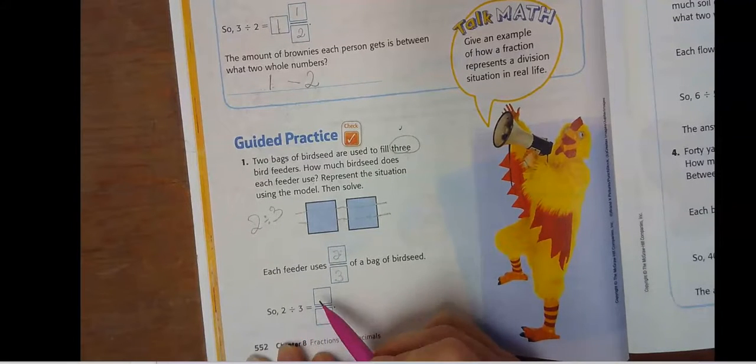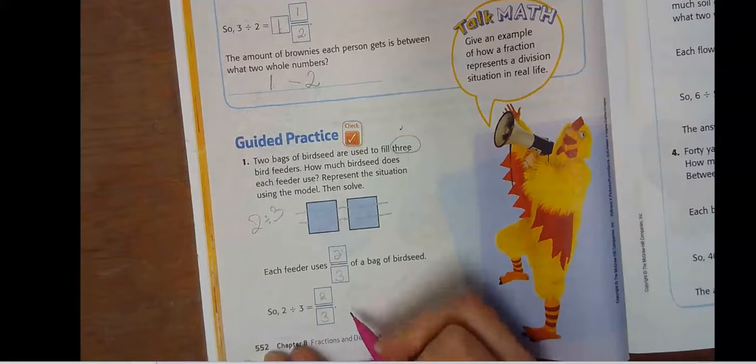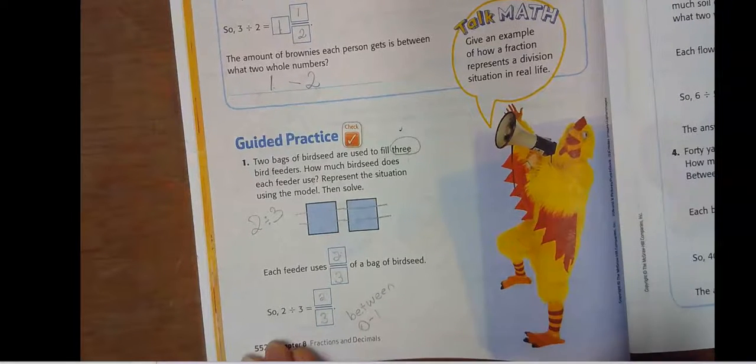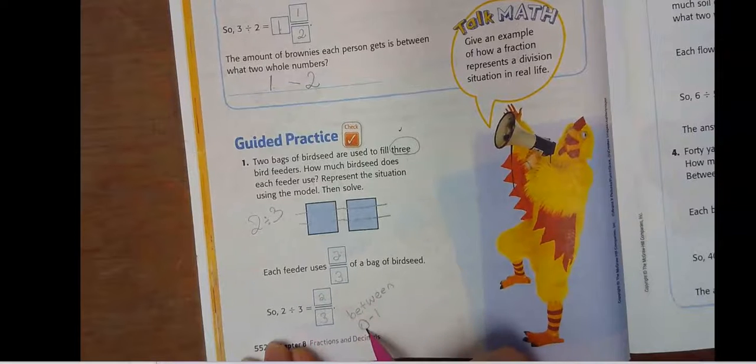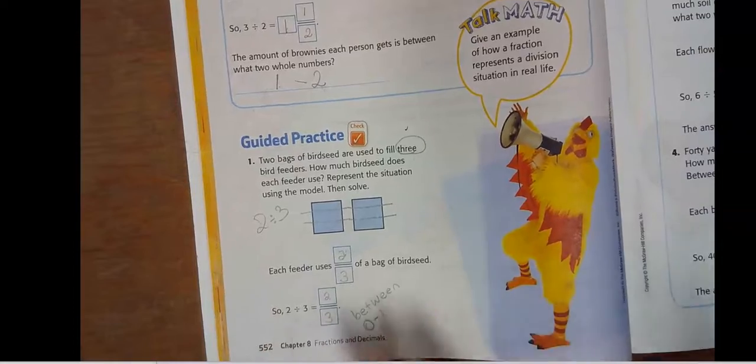So 2 divided by 3 is the same thing as 2/3. And by the way, that is between what 2 whole numbers? 1. Is it more than 1? Nope. 0. It's more than 0, but it's less than a whole thing because there's not 1 as a whole number.